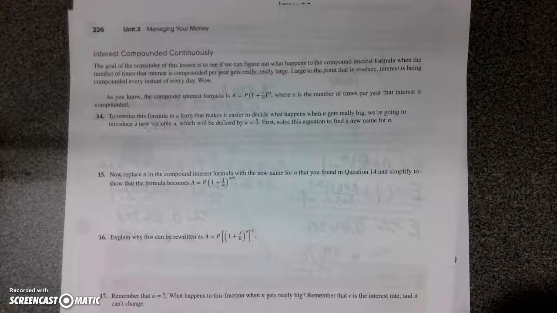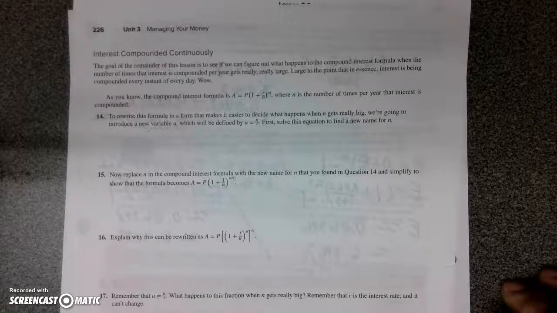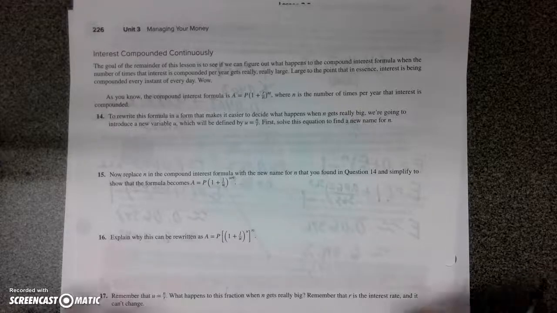To rewrite this formula in a form that makes it easier to decide what happens when N gets really big, we're going to introduce a new variable U, which will be defined by U equals N over R. First, solve this equation to find a new name for N.